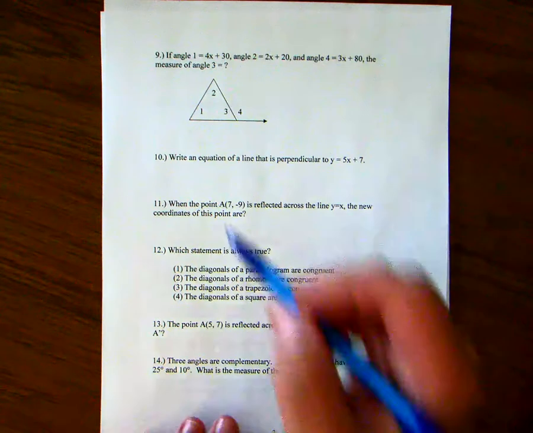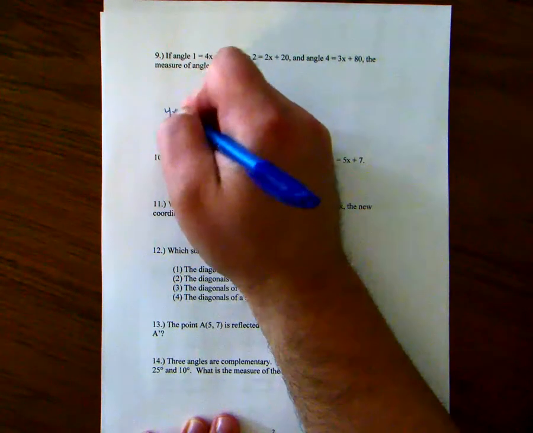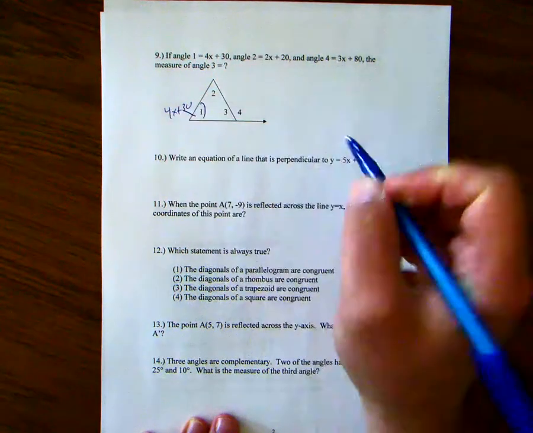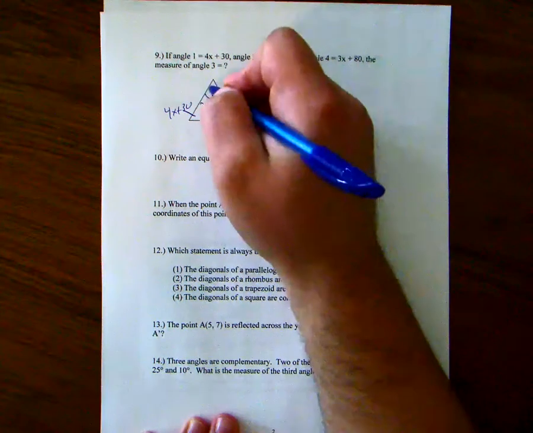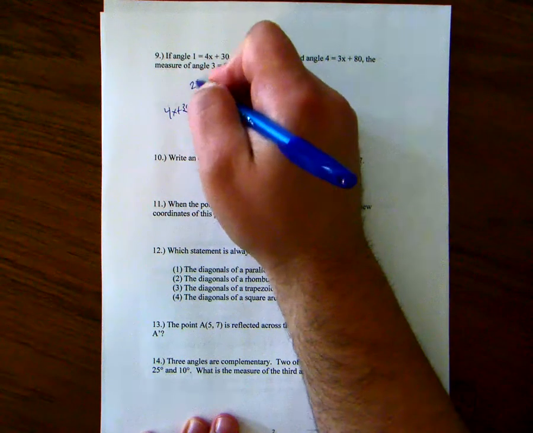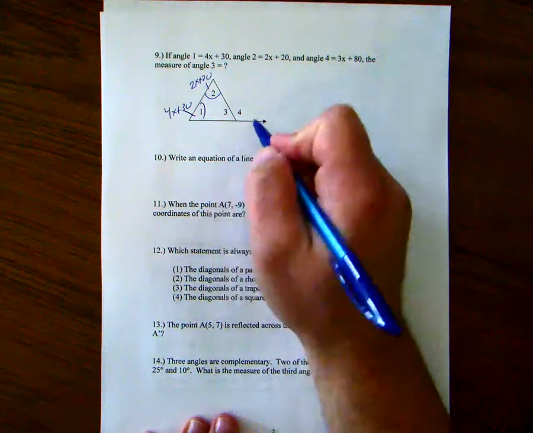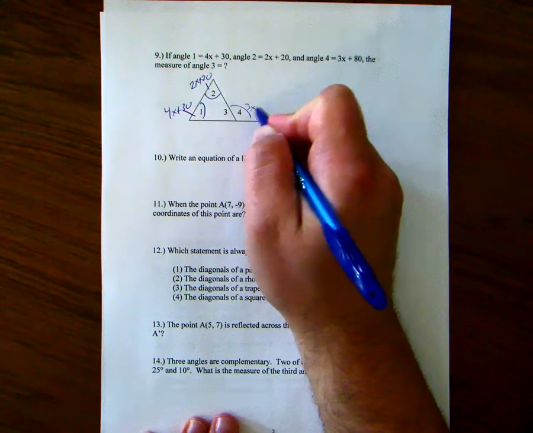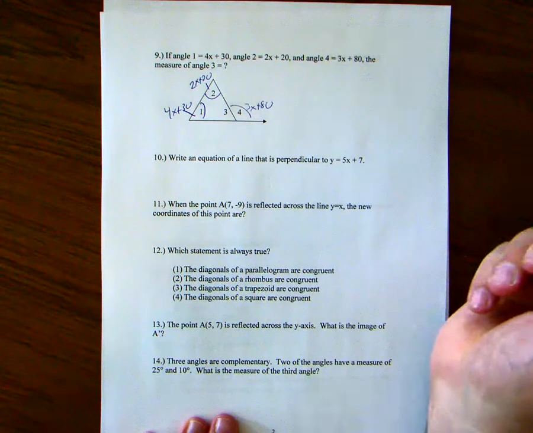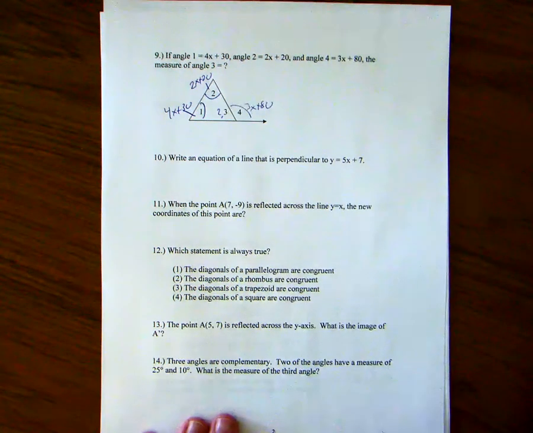Number 9. If angle 1 is 4x plus 30, angle 2 is 2x plus 20, and angle 4 is 3x plus 80, what is the measure of angle 3? Okay, tough question. All right.